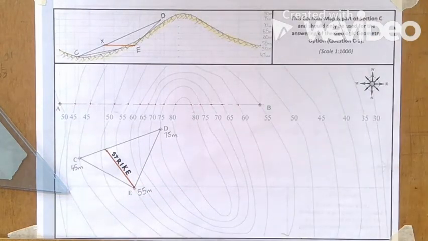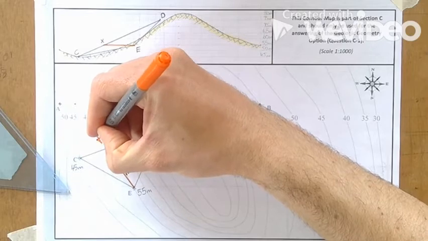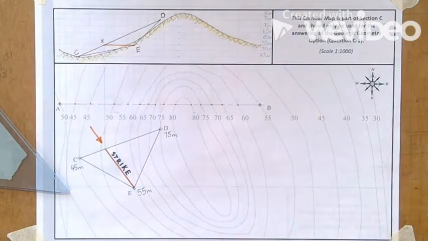Okay, now the last part of the question is to get the dip of the stratum. So the dip, I said, is the angle that that lump of ore is at underneath the ground. To do that now, we need to look along our strike line. So we're going to be standing here and we're going to look down along our strike line, and that will give us our dip angle.